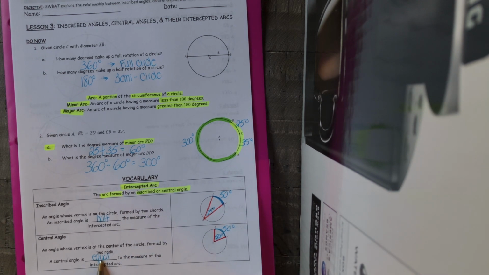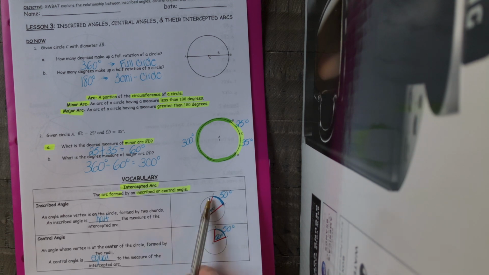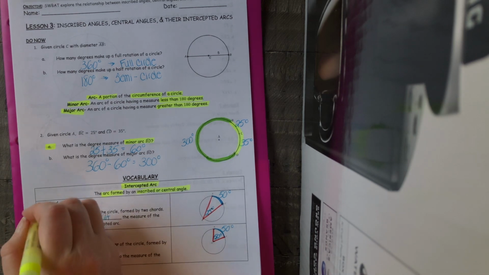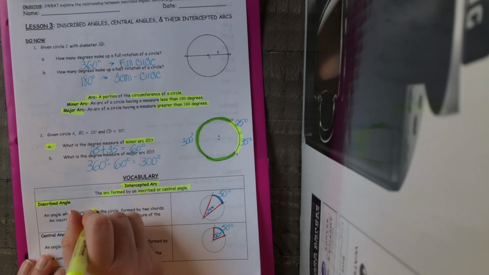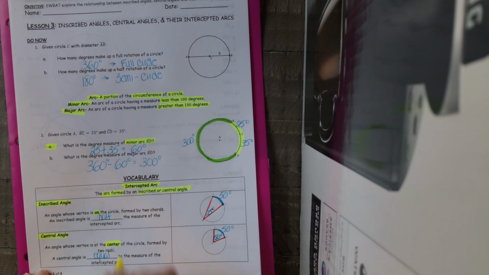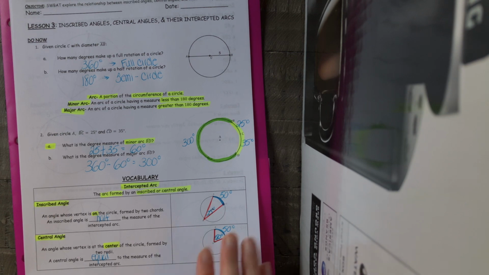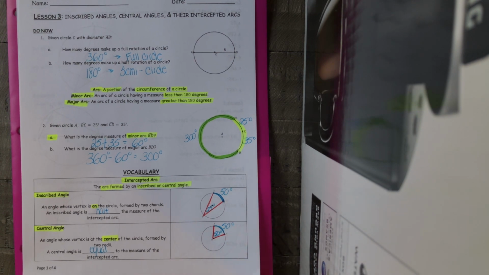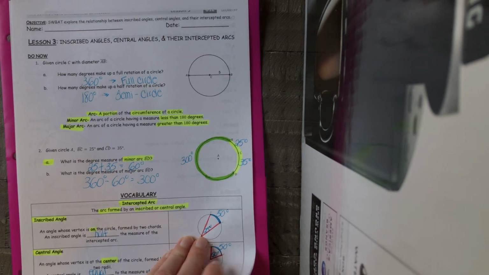because they're equal. If you're ever unsure of what arc your angle is hitting, just do what I'm doing, guys, and highlight the angle itself, and you'll see what two letters it's intercepting. One more time, an inscribed angle is on the circle, and a central angle is at the center of the circle. Questions, comments, concerns? Okay, let's go to the next page.